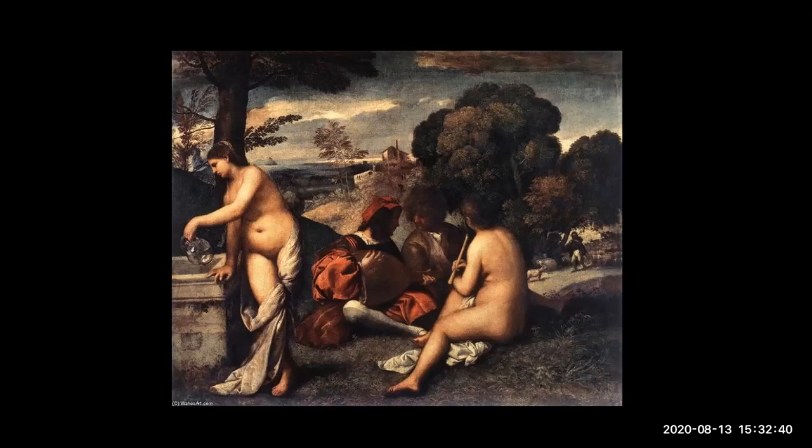And this is relatively small. It's not huge. So it's 48 inches, so 4 feet tall by about 66 inches. So it's not real big.